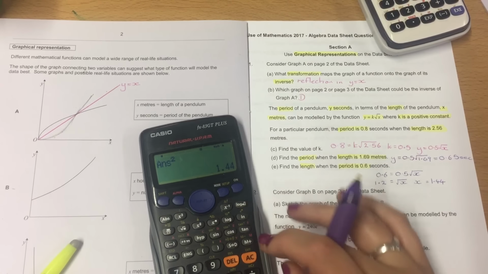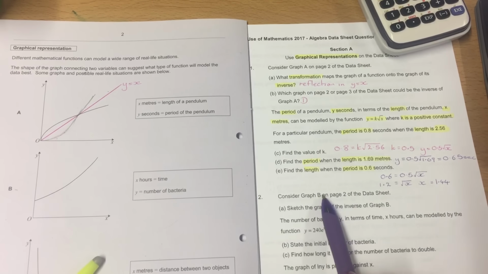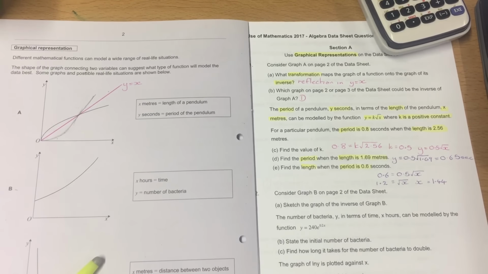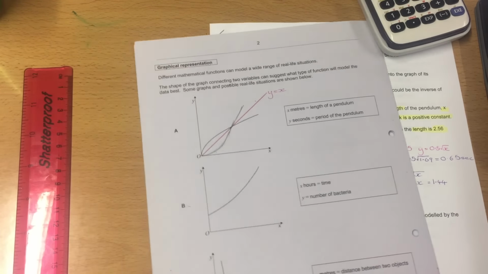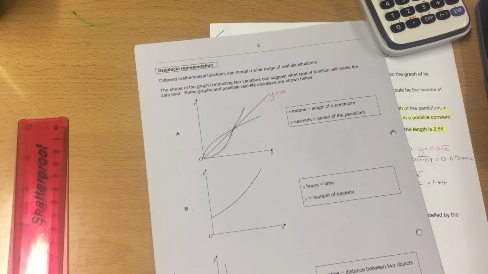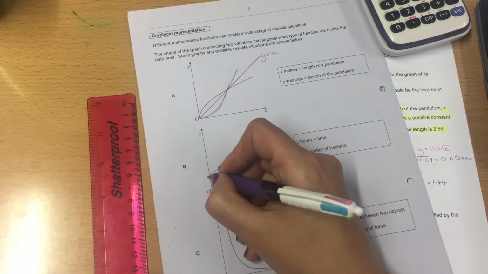Okay, so moving on, we are now considering graph B. So first off, we're asked to sketch the graph of the inverse of B. So the inverse of B, what we can look at is the fact that we've got this value here.